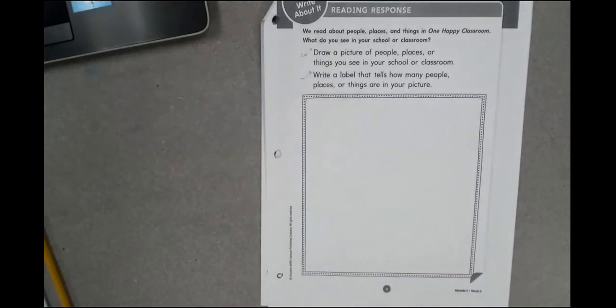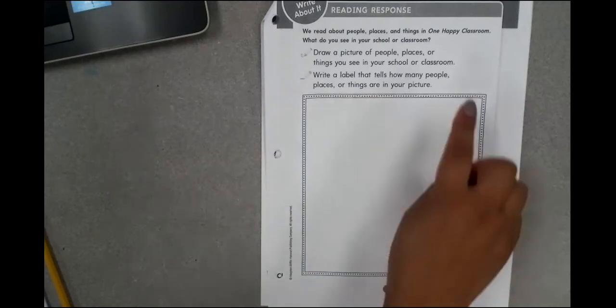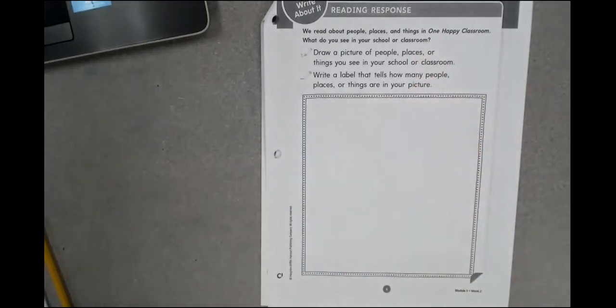All right, so we read about One Happy Classroom, and in there, we can see there were people in the story, right? Who were the people in the story? The children. And where was the setting? Did it happen at home or at school? At school.